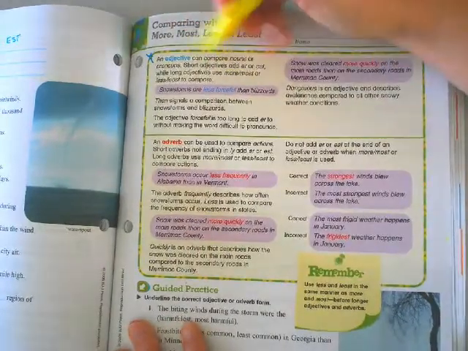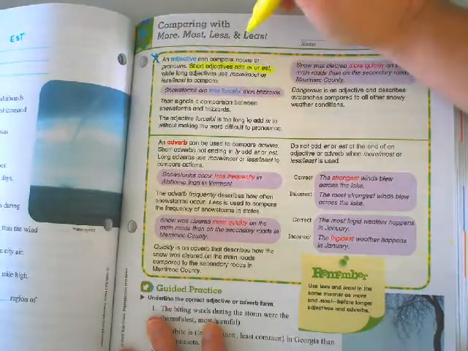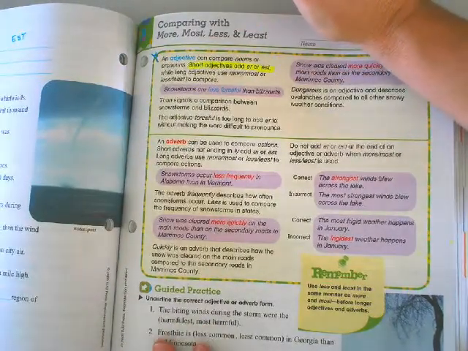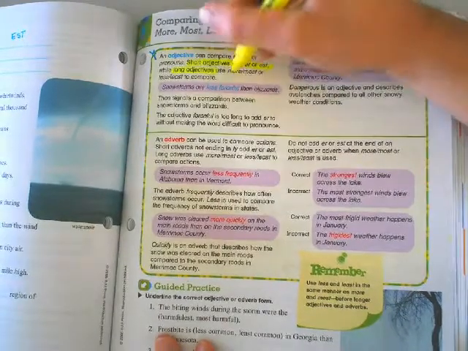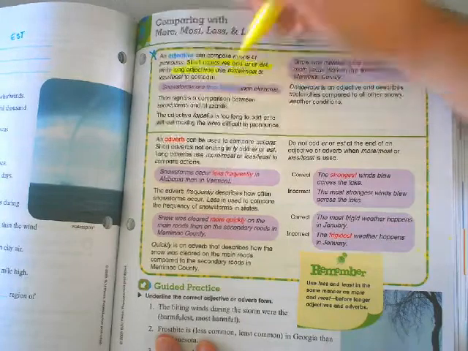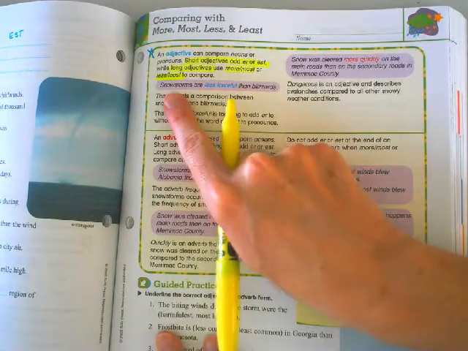So I'm going to highlight that. Short adjectives, you use ER or EST. You add those to the end of the word when you're comparing. But if you have a long adjective, you need to use the words more, most, or less and least to compare. So here's an example sentence.